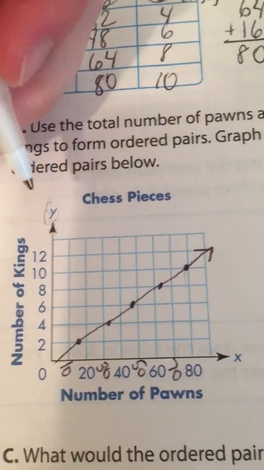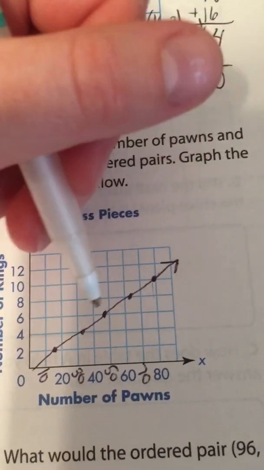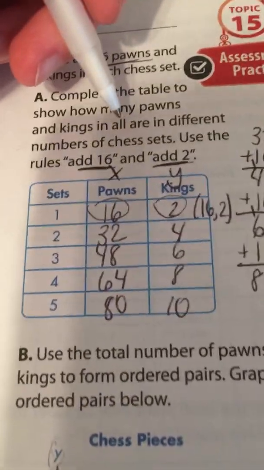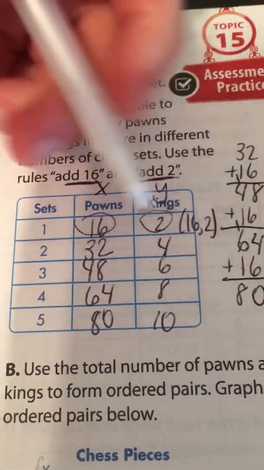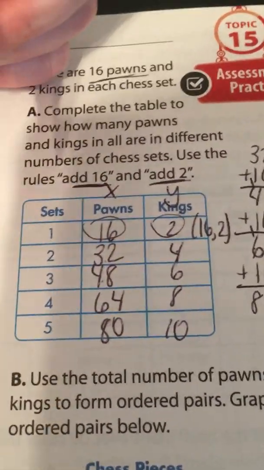All right. On your test, obviously you can't graph, so you'll choose the correct graph. So for example, you do have to choose the one that has the point 16, 2, the one that has the point 32, 4, 48, 6, like they would have to have all those points, okay?